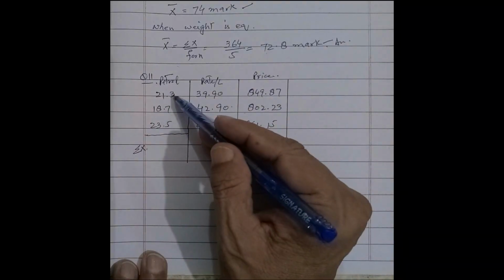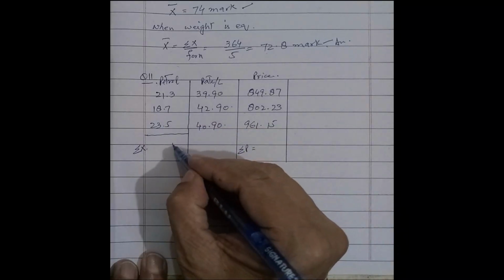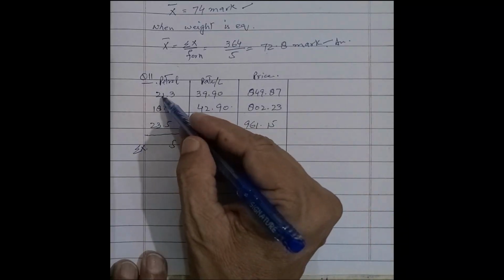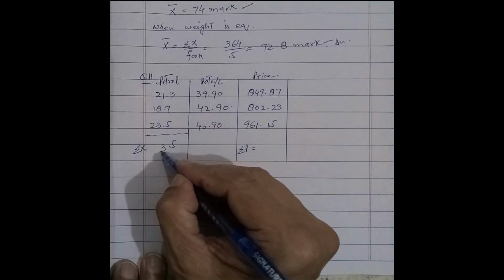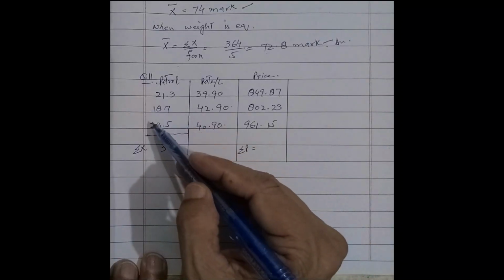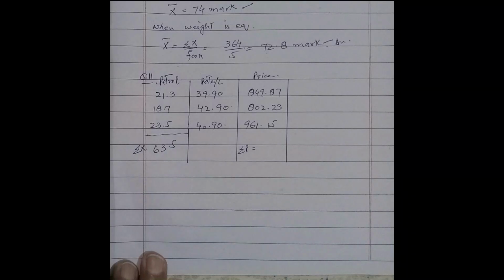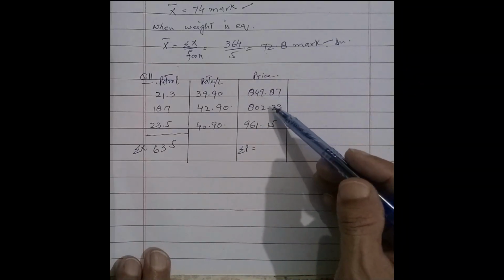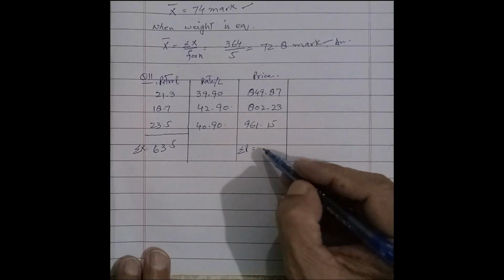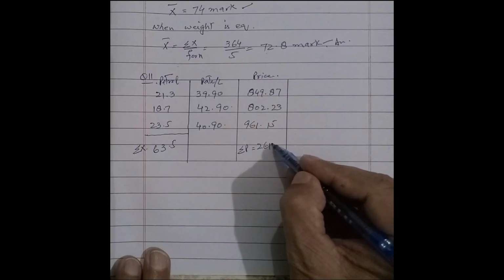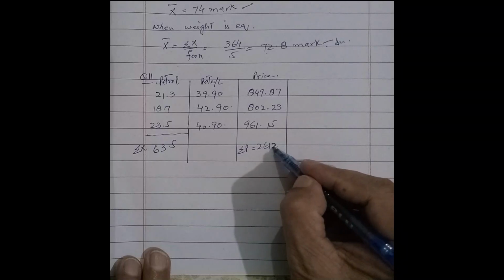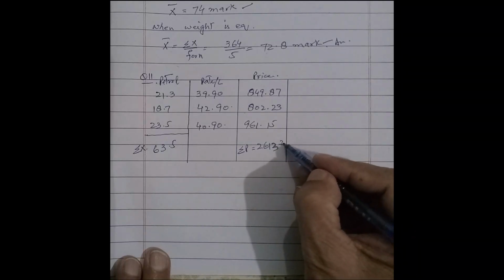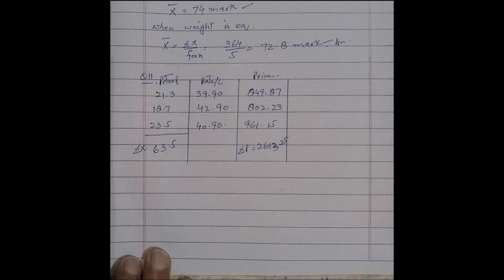Adding these values, we get the total fuel is 63.5 liters, and the price against this 63.5, we add these values, and this is 2613.25.